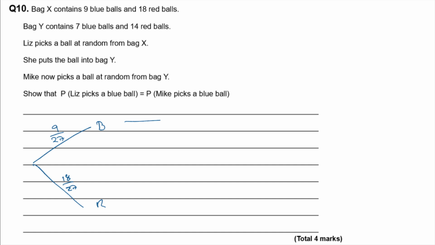Now on the second selection, it depends on what happens the first time, doesn't it? Because I'll just write blue, red along there. So if she picks a blue one from bag X, she's going to pop it into bag Y, and then Mike's going to select.